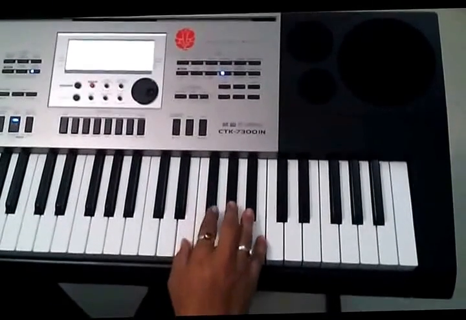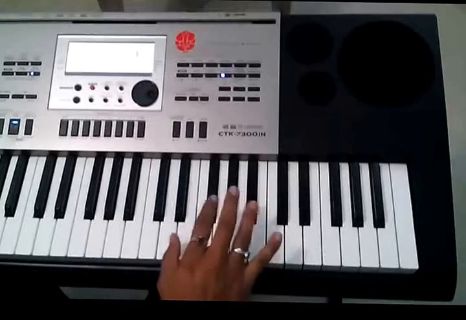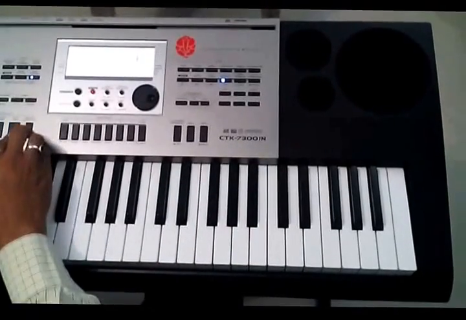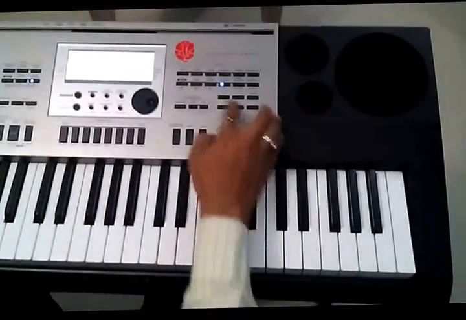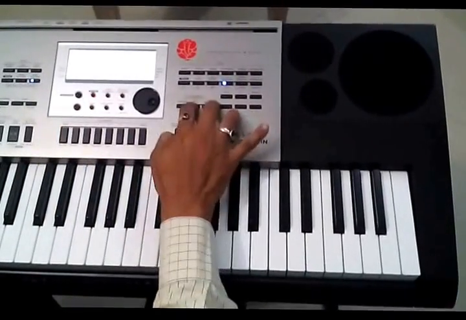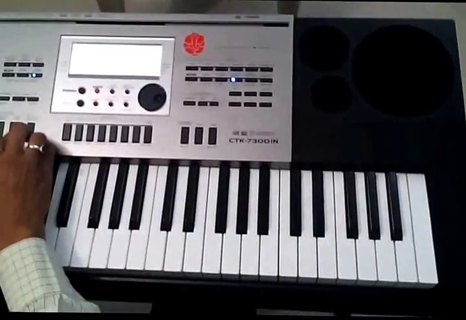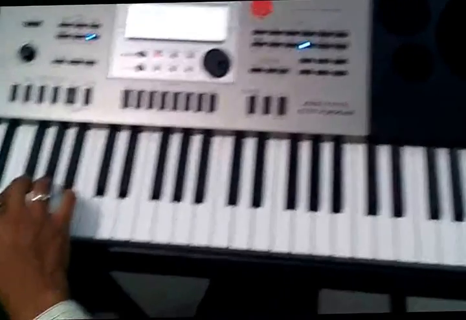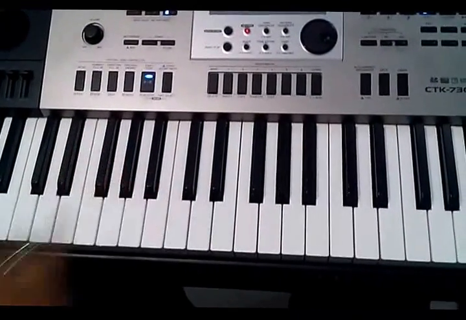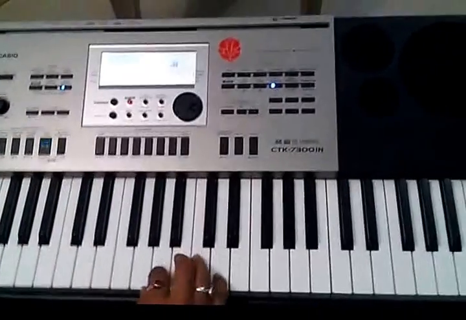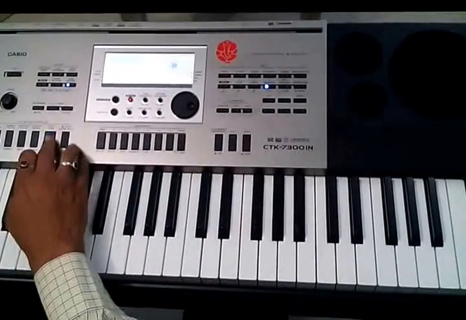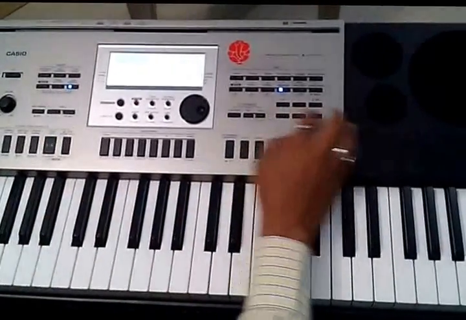1, 2, 3, 4. So the main drum is now sequenced. We will put in the percussion part. Again go to drums, select Indian set, press start. 1, 2, 3, 4. So now that is also sequenced.